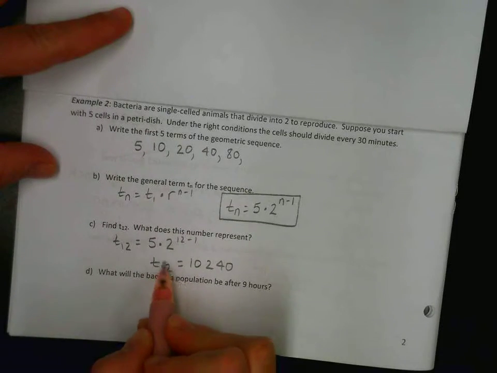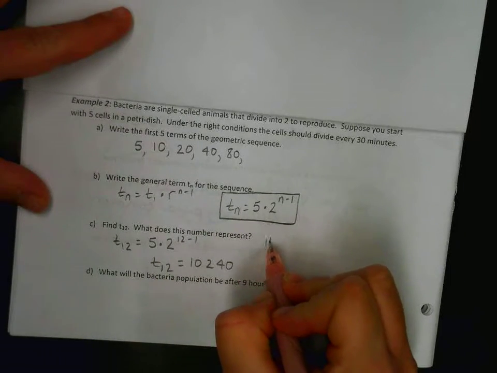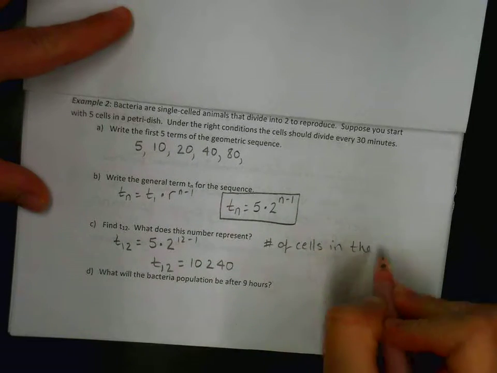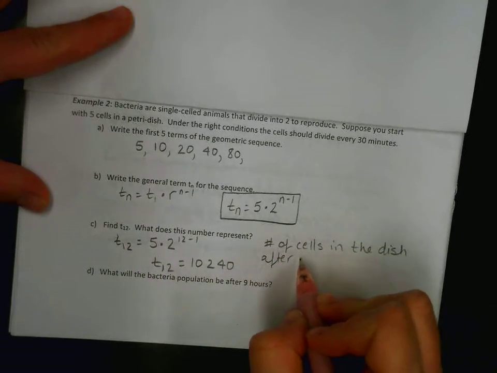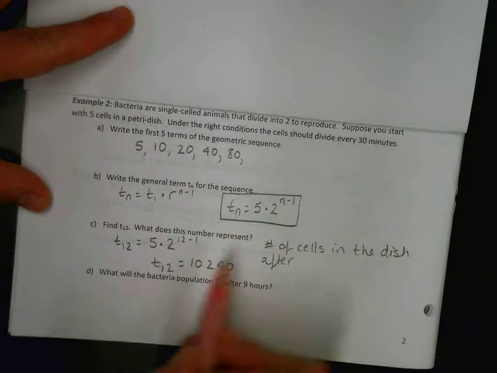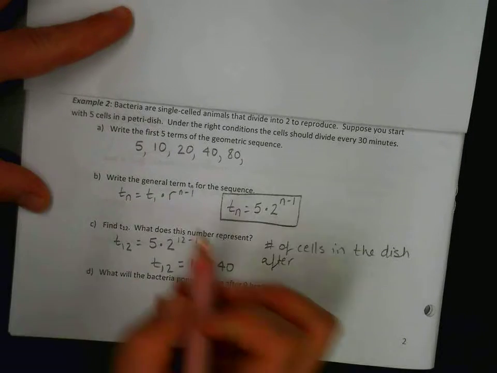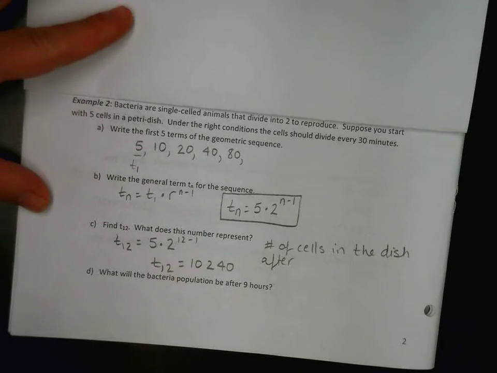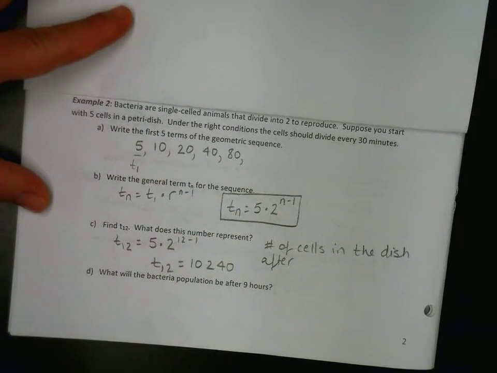So because this is T of 12, initially we want to think of this as the number of cells in the dish after a certain amount of time. And initially, because it doubles every 30 minutes, if we cut this in half, we initially want to say 6 hours. But we have to consider what our first term was. 5 was our first term, which is not the number of cells after 30 minutes. It's actually the initial amount of cells that we started with.